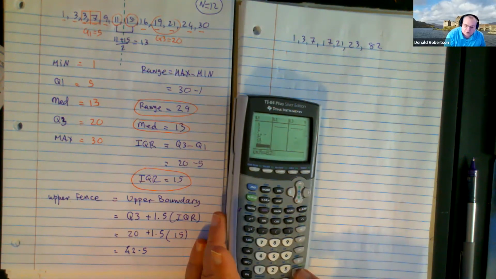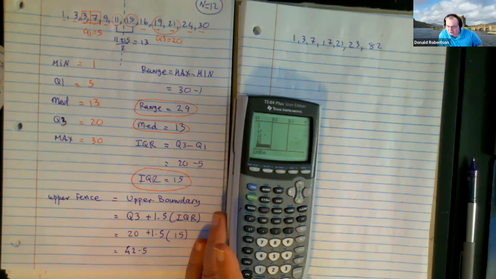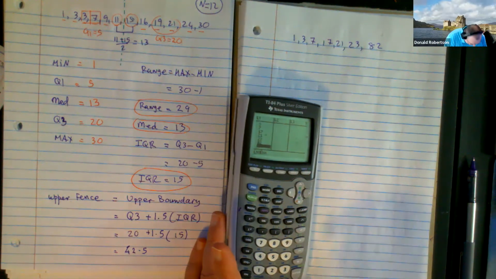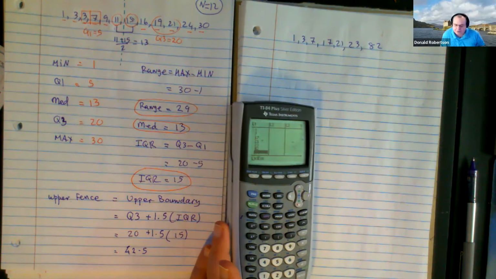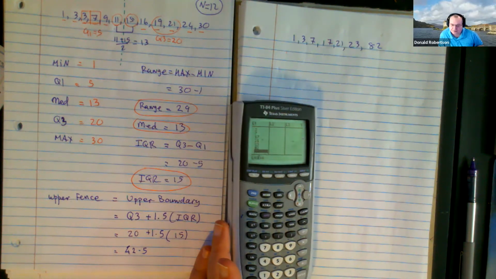82. Now, just based on the raw data, do you think 82 is going to be an outlier? Because I hope it is, because I tried to make it one. But can you tell, looking at the data, it's extremely different from the next number, right? So my fingers are crossed that I did enough here. Right, so I've done the data, it's in. What button do I press now to get the 5-figure summary?